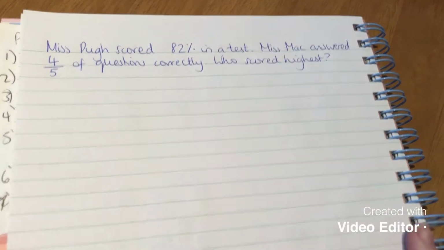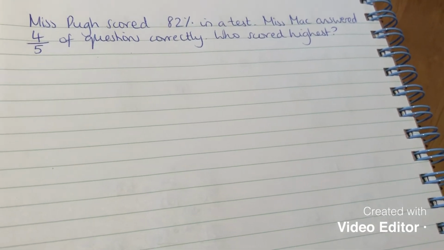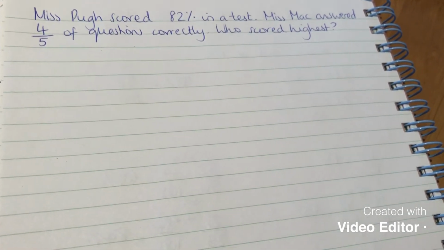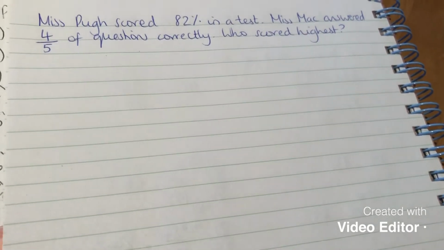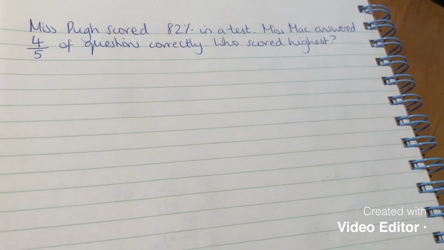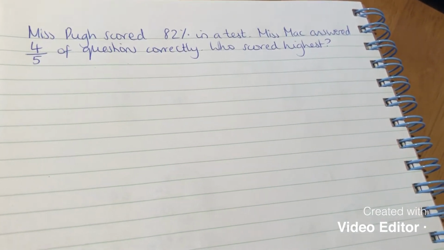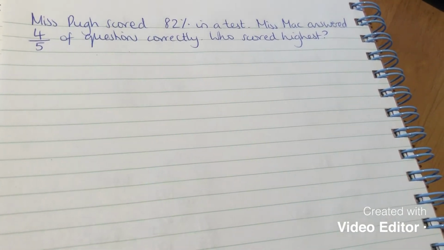So obviously I've got a percentage and I've got a fraction, and I need to compare those two. So in order to compare them, I need to turn them into the same thing. So either both into percentage or both into fractions. Now, I don't know if you remember me telling you when we were in school that it's always a good idea not to turn them into fractions, because then you end up with different denominators and it can get a bit confusing. So what I'd be thinking about doing is turning these both into percentages.